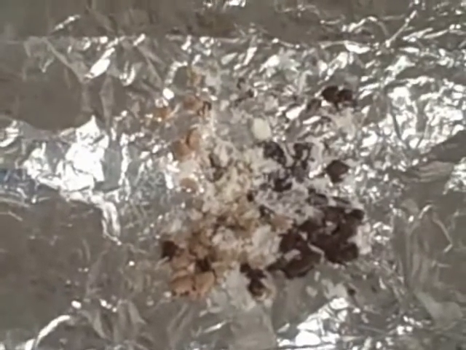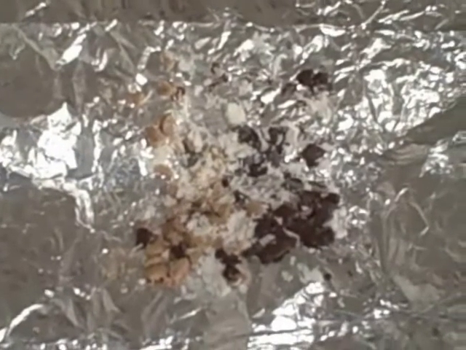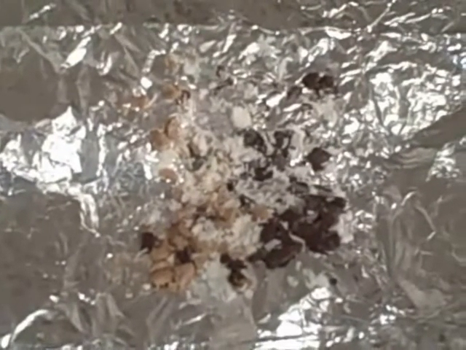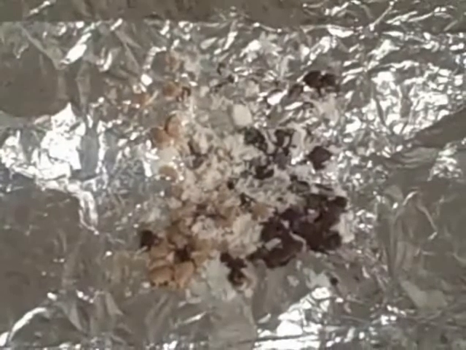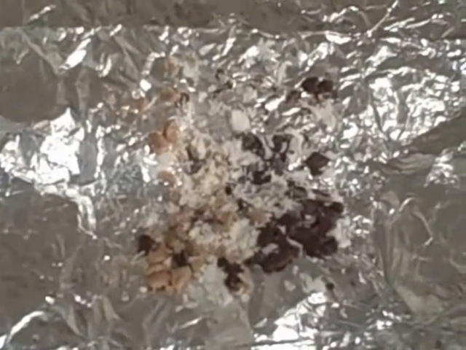When we open up the foil, we notice that the separate pieces of chocolate are now starting to form into one piece. Remember, sedimentary rock, like all parts of the rock cycle, does not happen overnight. This process would probably take thousands, even millions of years.